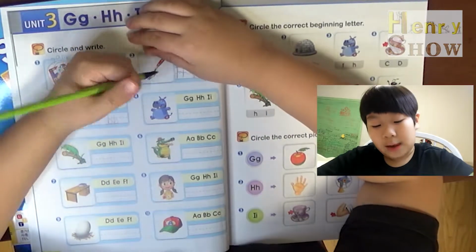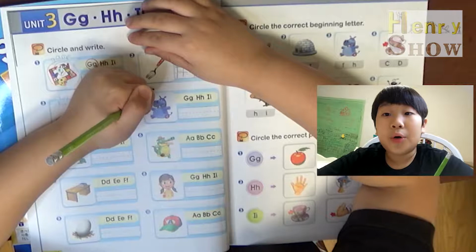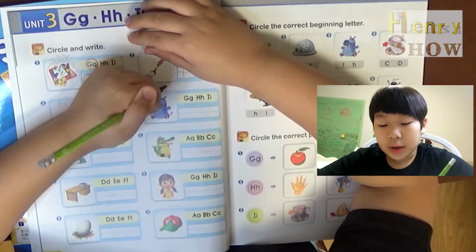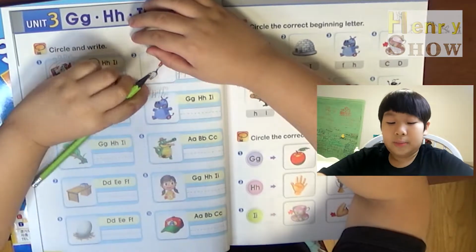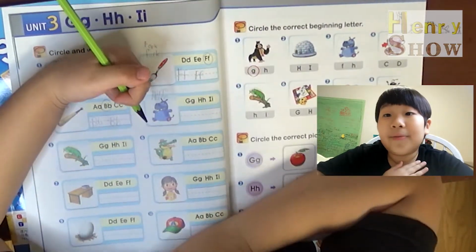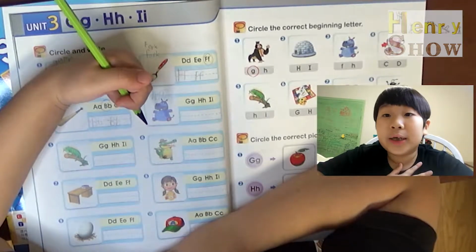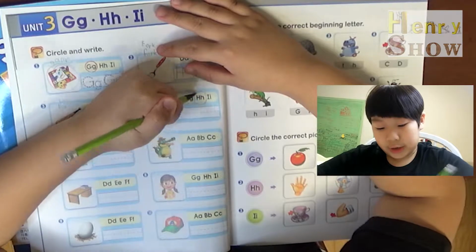Number 4. What do you think? Hippo. Hippo is H. My name starts with H. Henry. H.